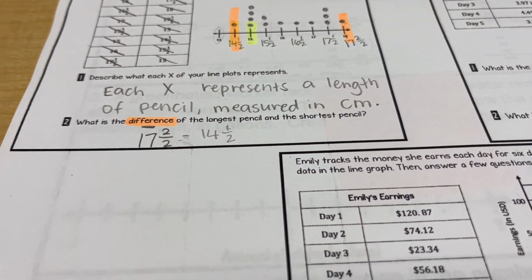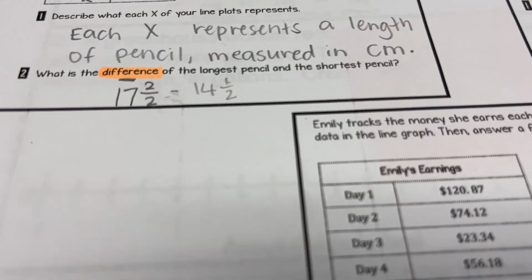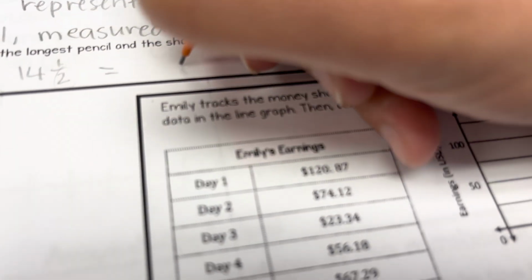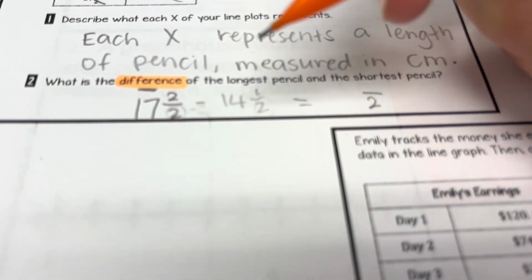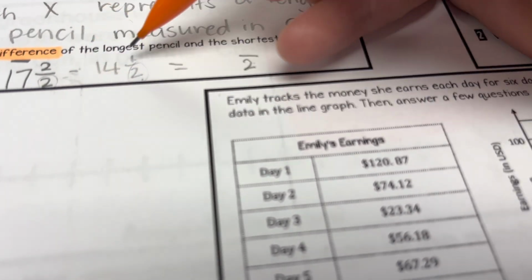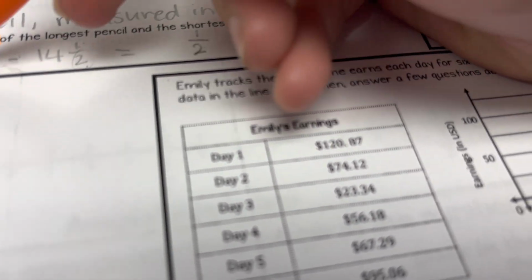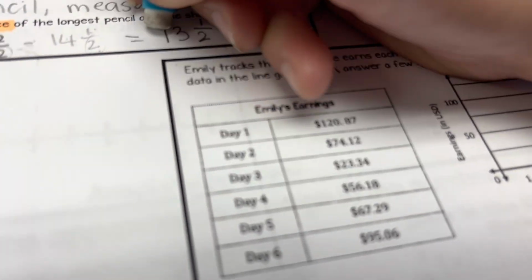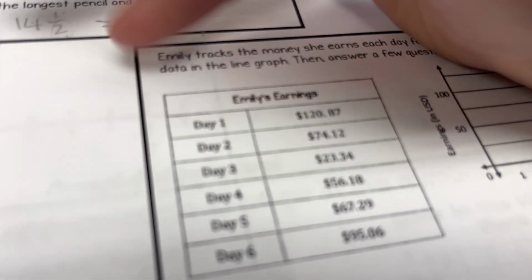But at this point, I don't really even need to do the backward C, okay? I already have common denominators. So I'm going to make this easy. My common denominator is 2. I'm going to keep the 2. 2 minus 1 is 1. 17 minus 14, well, that gets me 3. Oops, I put 13. It's 3. That's my fault.